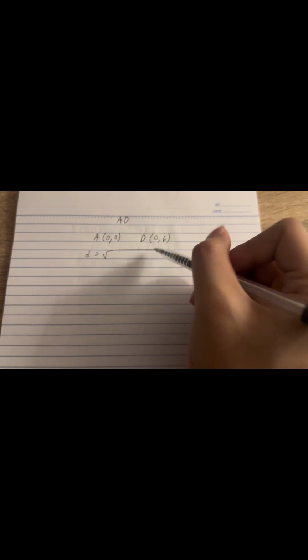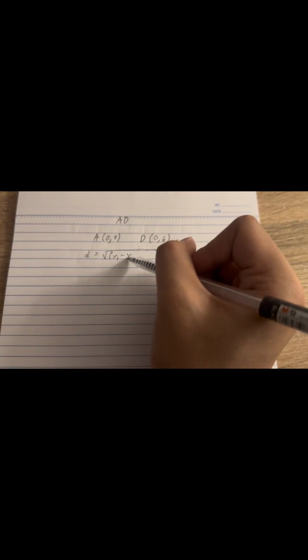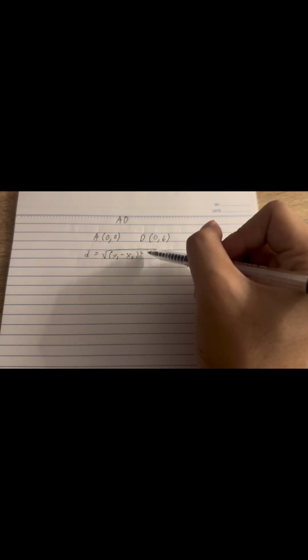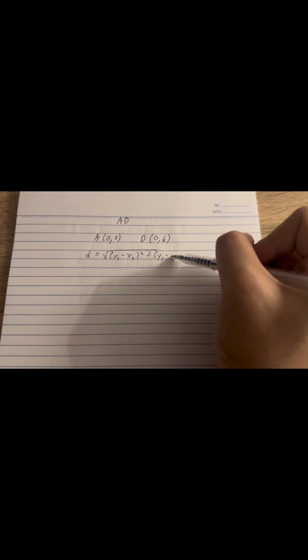So, the next step is to look for AD. The coordinates are A, 0, 0, and D, 0, 6. So, using again the distance formula, d equals the square root of x sub 1 minus x sub 2 quantity squared plus y sub 1 minus y sub 2 quantity squared.